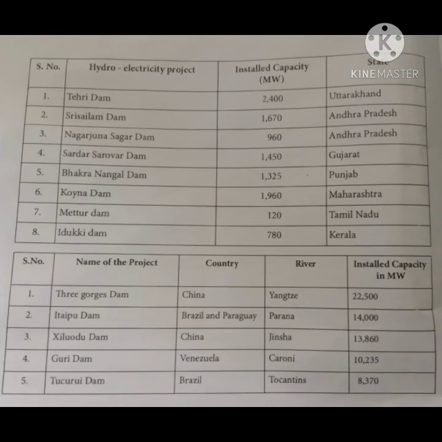In this chart, we can see what the projects in India are and what the projects around the world are. So in the first tabular column, they have given the projects of India. And in the second column, they have given the projects of the world.